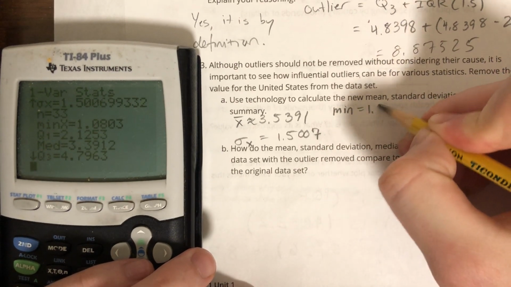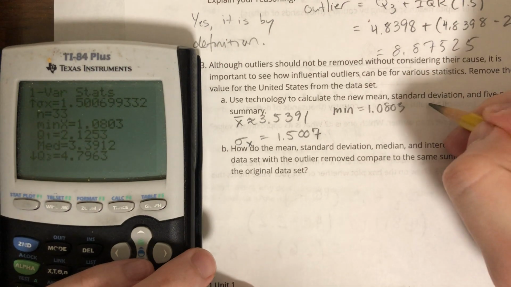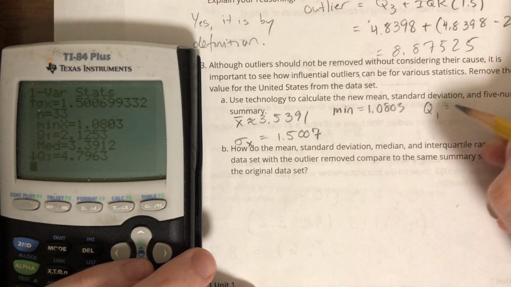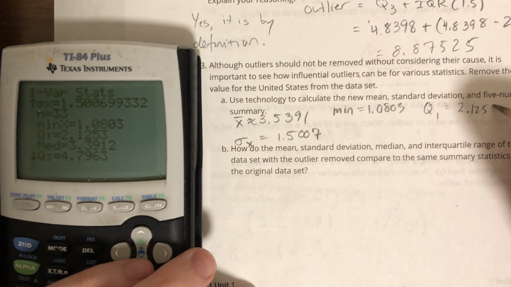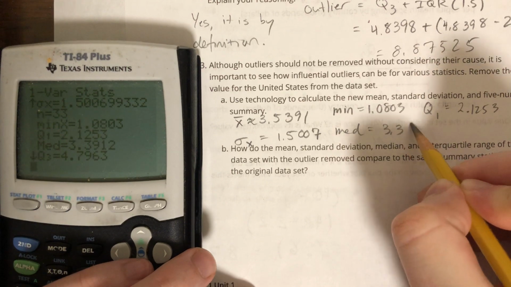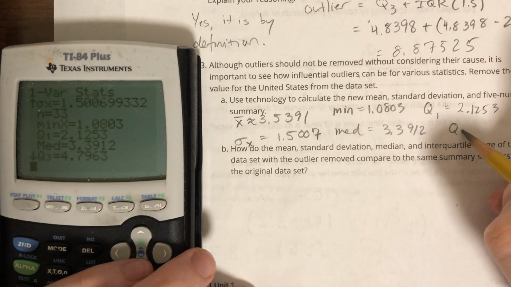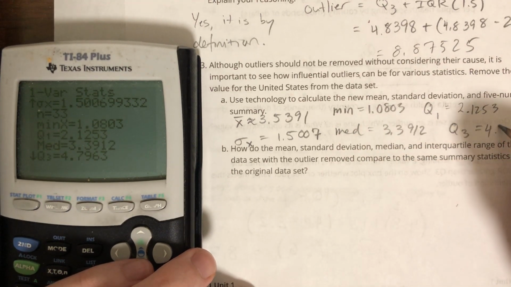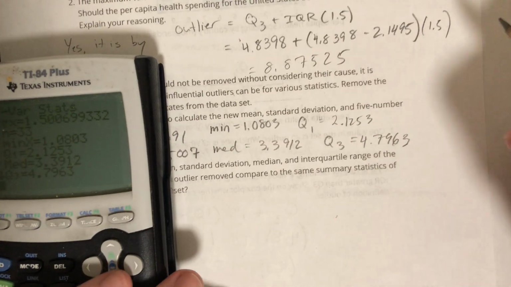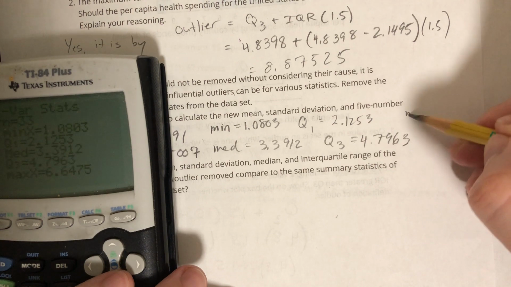Min is 1.0803, that shouldn't change. Q1 might change a little bit: 2.1253. Median is 3.3912. Q3 is 4.7963. And our max is different now. Our max is going to be the 6.6.